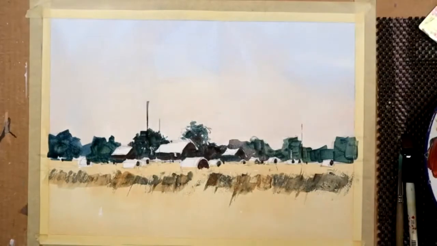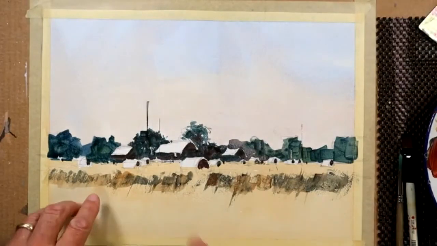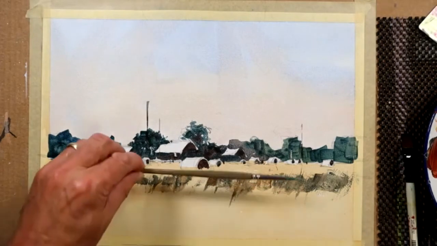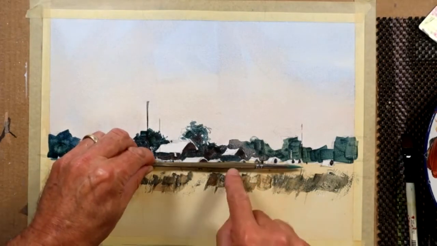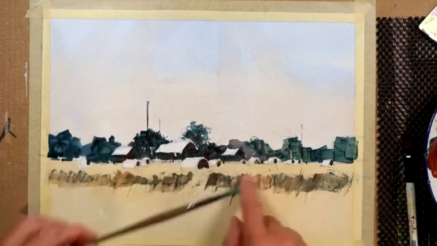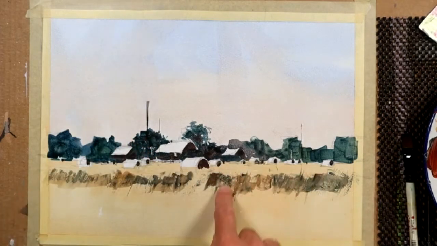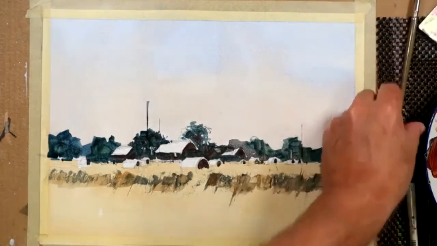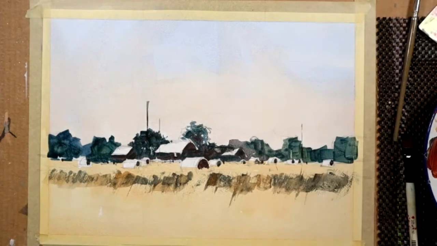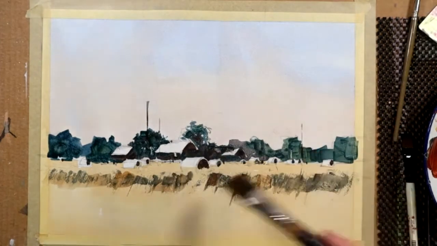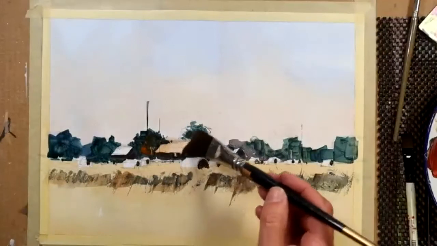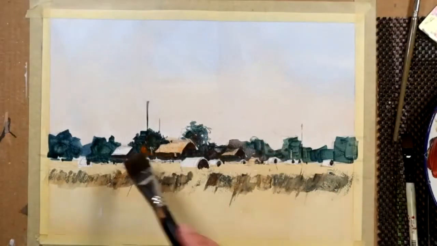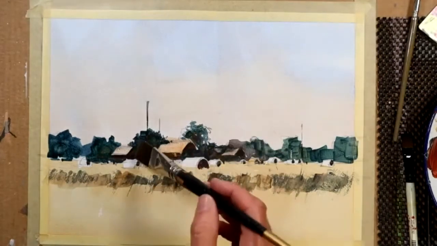This is really quite easy, but what I want you to do is stay off the top of the field. By the top of the field, I mean perhaps the width of a brush handle. So this glaze is going to be applied from about here downwards. But we're also going to go over the tops of the roofs of the buildings and the bales of hay themselves. So actually, let's start up here. Go over the tops of those buildings. Just very gentle.